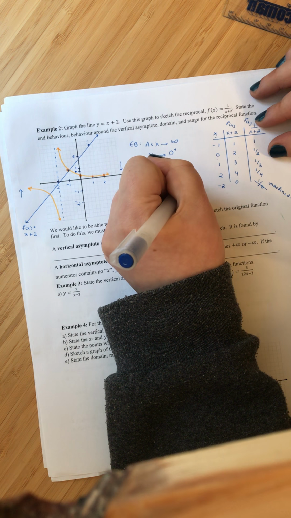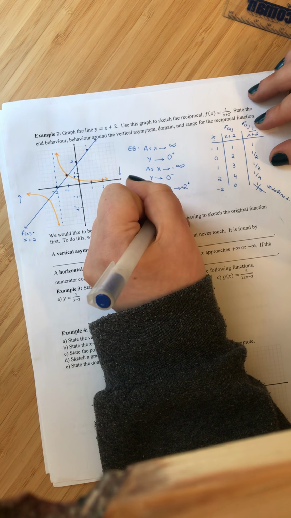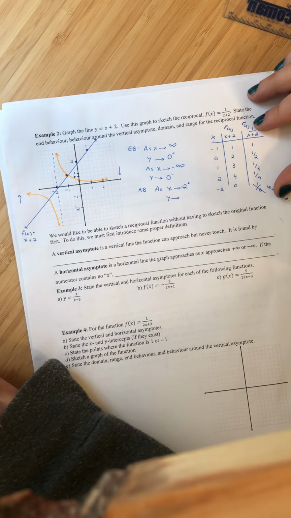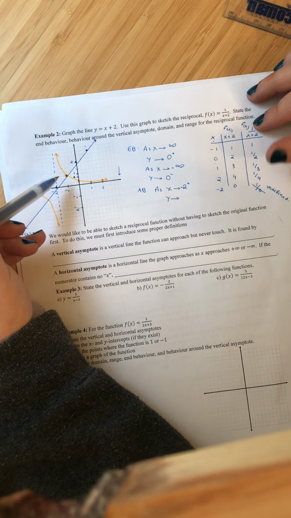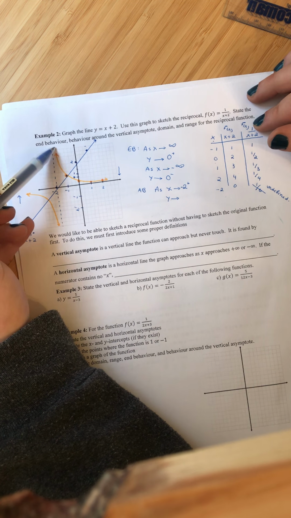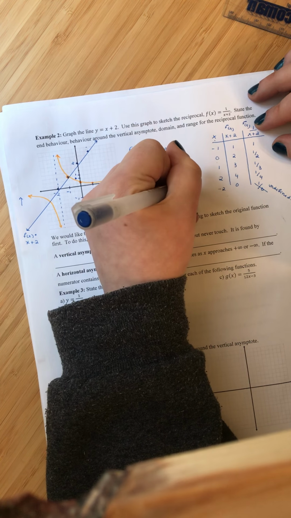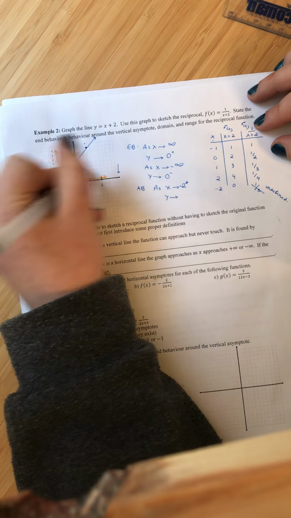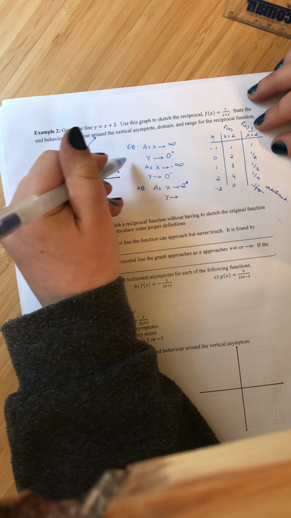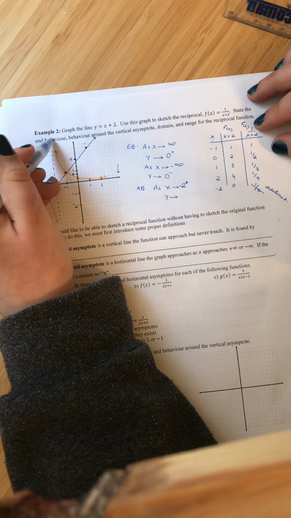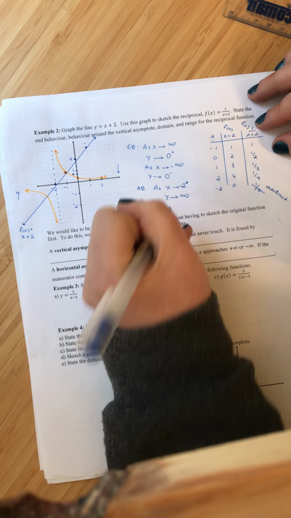So let's do positive, then my y value is going towards infinity. So as my x is approaching this line from the positive direction, which is from the right side, moving this direction, my y value is increasing, going to infinity.